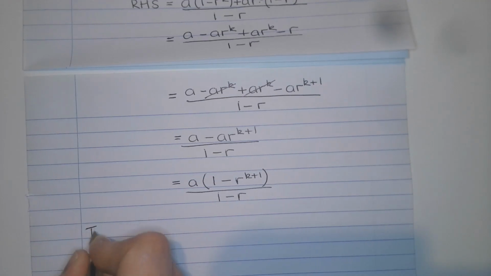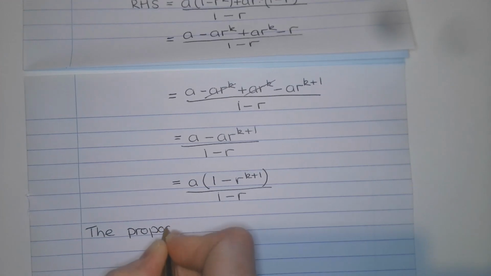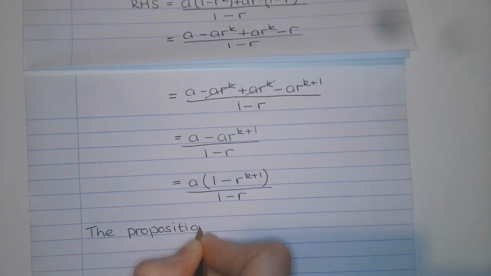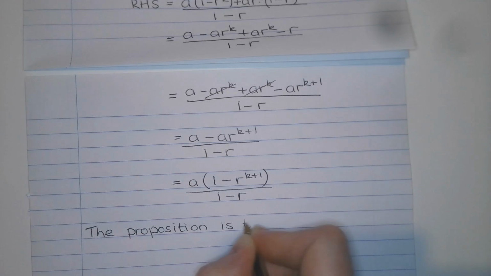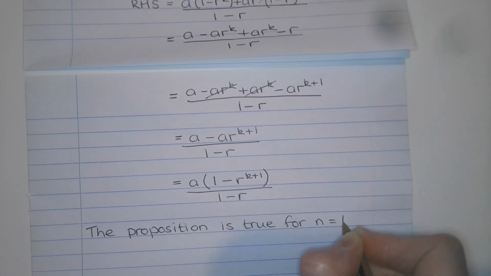So we can say that the proposition is true for n equals 1.